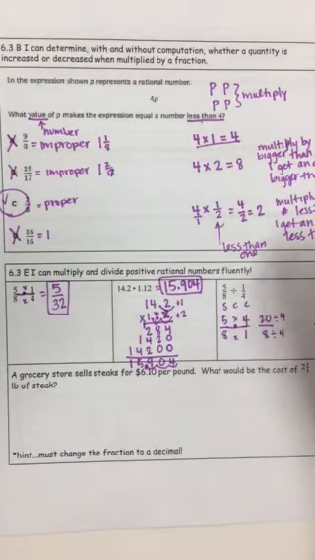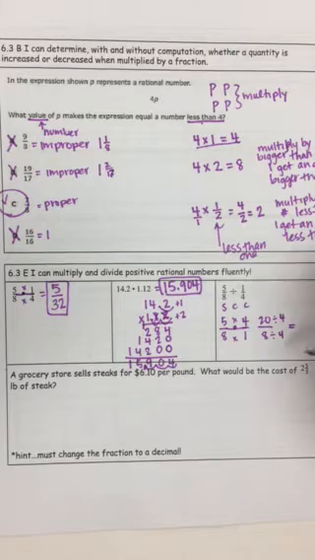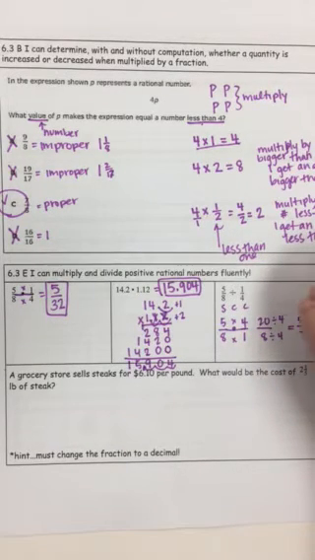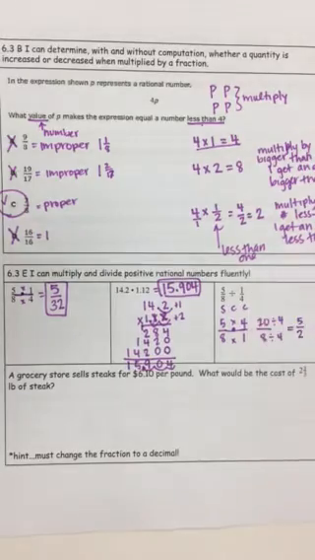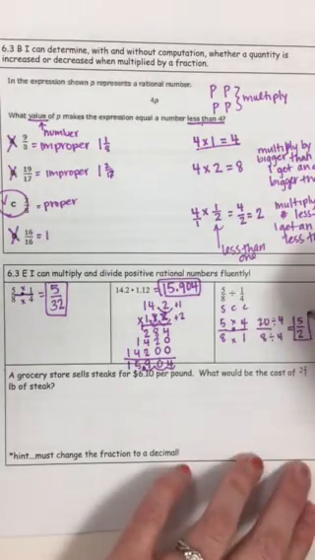If you start with 2, that is more. You are more than welcome to do that. It just means you're going to have to reduce again. But if you go with the biggest number, you only have to reduce once. So 20 divided by 4 is 5, and 8 divided by 4 is 2. So my answer is 5/2.